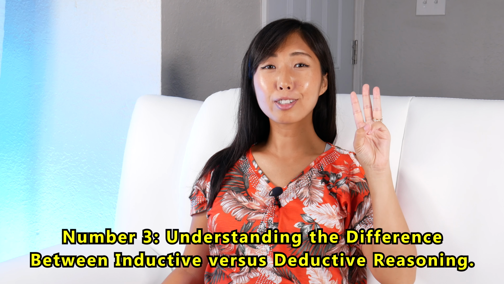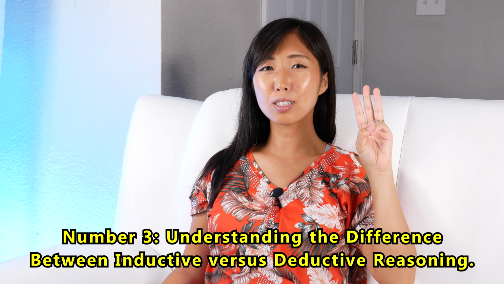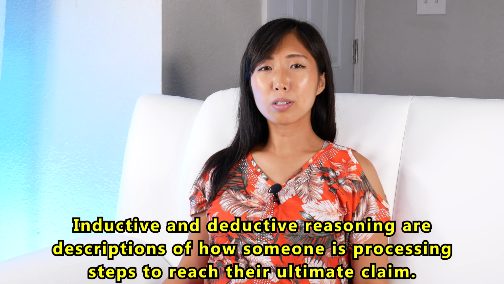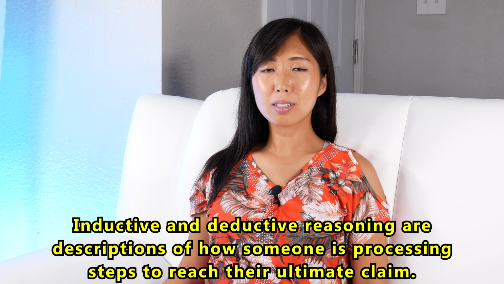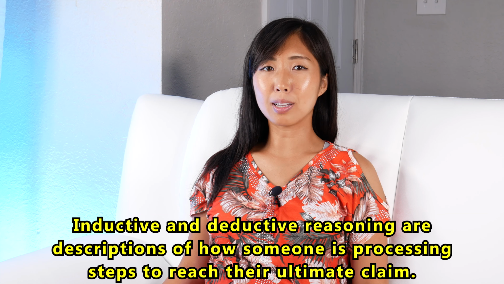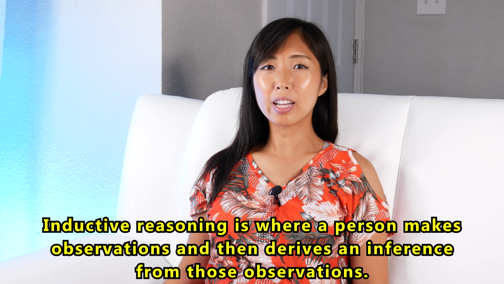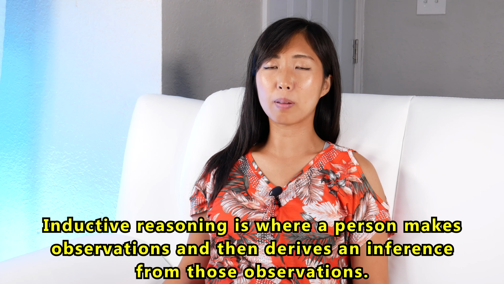Number 3, understanding the difference between inductive versus deductive reasoning. Inductive and deductive reasoning are descriptions of how someone is processing steps to reach their ultimate claim. Inductive reasoning is where a person makes observations and then derives an inference from those observations.